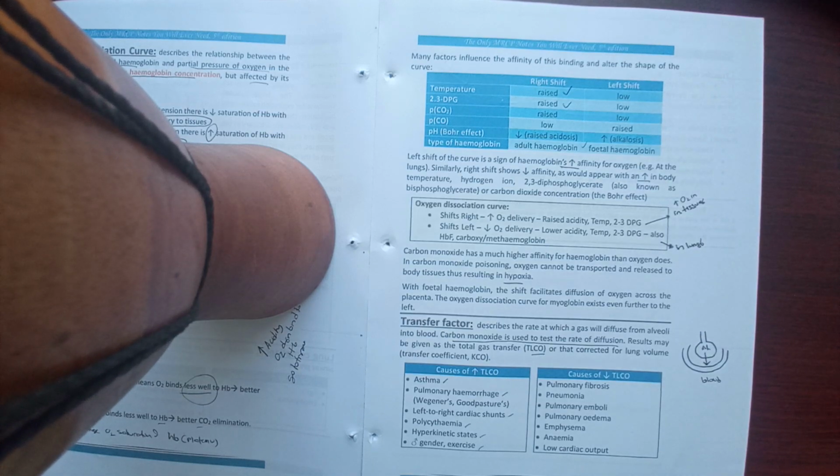Transfer factor. It describes the rate at which a gas will diffuse from alveoli into the blood. Carbon monoxide is used to test the rate of diffusion. The results may be given as the total gas transfer (TLCO) or that corrected for lung volume (KCO). So it describes the rate at which the gas will diffuse from one side to the other. So you use carbon monoxide for that, and the thing is called TLCO, total gas transfer.